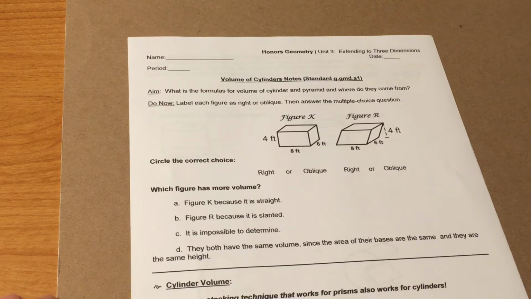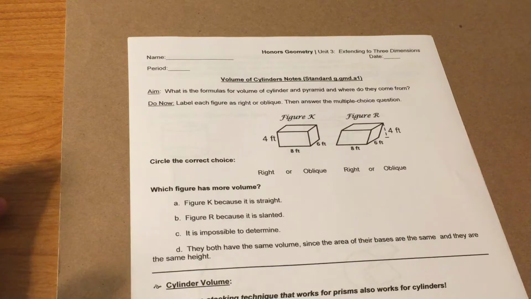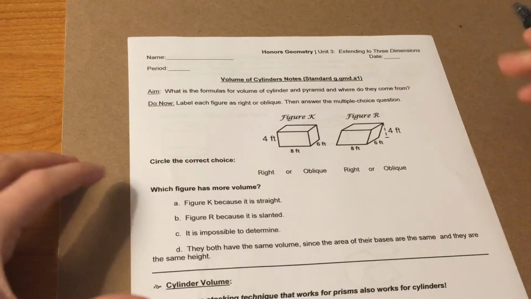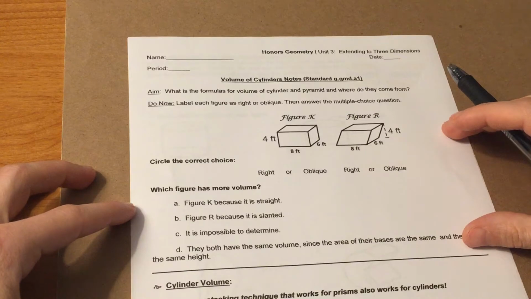Okay, guys, I'm going to walk you through some of these notes and see if we can find the volume of cylinders today. Pretty similar to finding the area of some of our other shapes, but now we're going to be dealing with circles. So, a quick warm up to start.